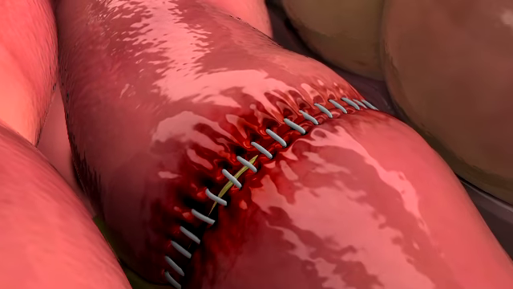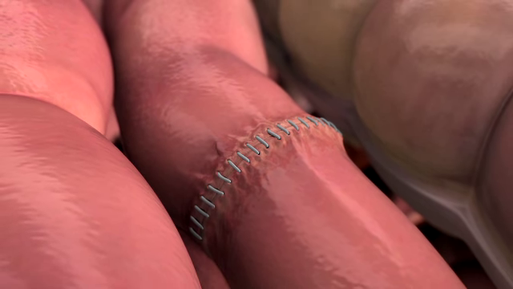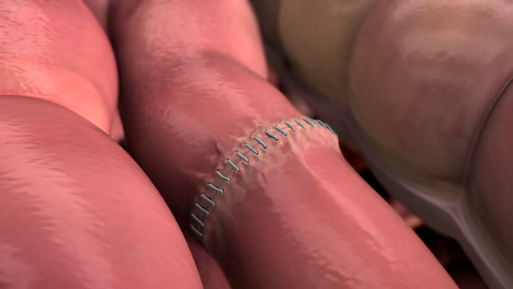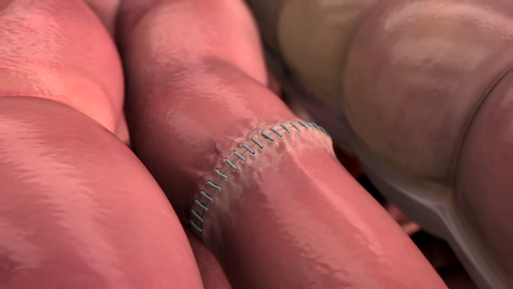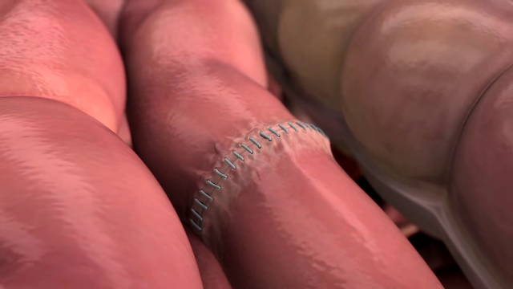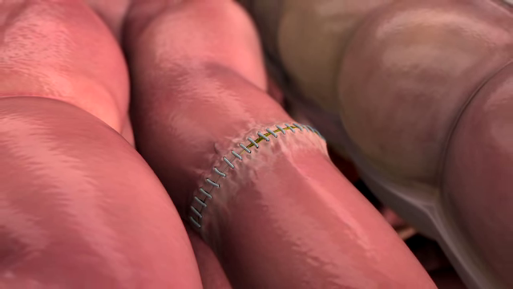Under-resuscitating a patient runs the risk of inadequate cardiac output or hypoperfusion. A hypoperfused bowel may encounter immotility and an ileus formation. In addition, hypoperfusion raises the risk of tissue breakdown and anastomotic leaks at the suture line.